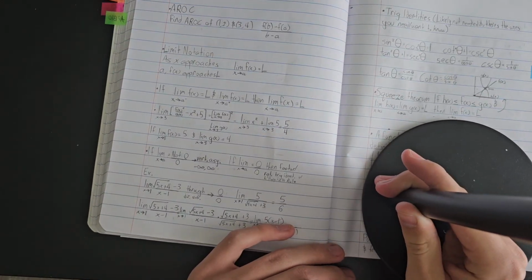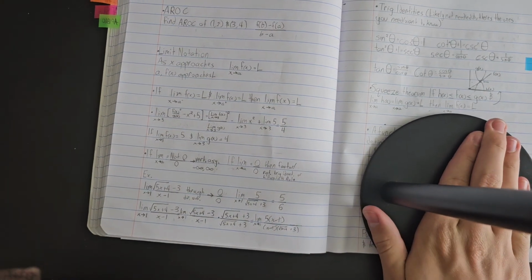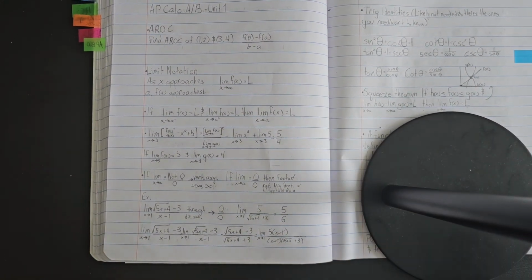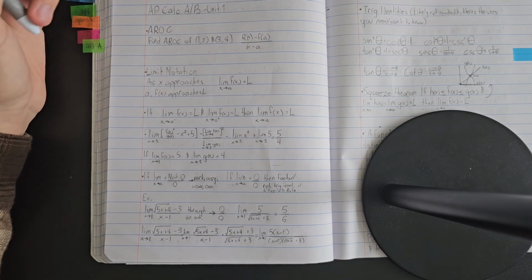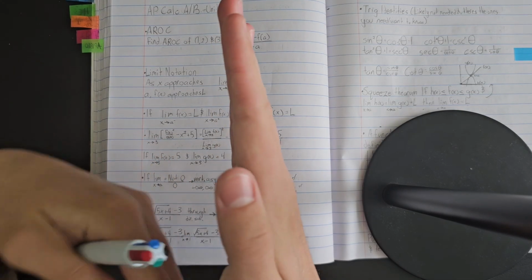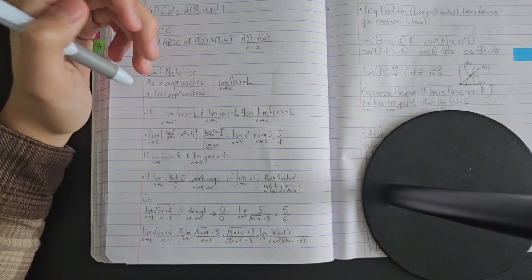If you have a limit and it calculates to something that's not 0 divided by 0, that means that there's a vertical asymptote at that spot. So that means it's either going to go to negative infinity or infinity, and it can be like this, like that, or like that.